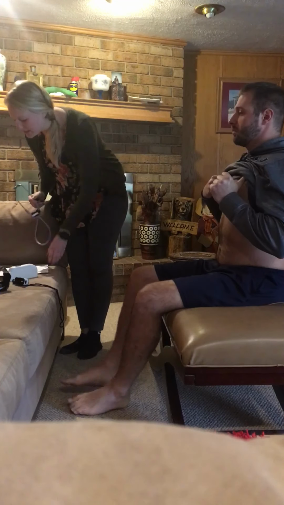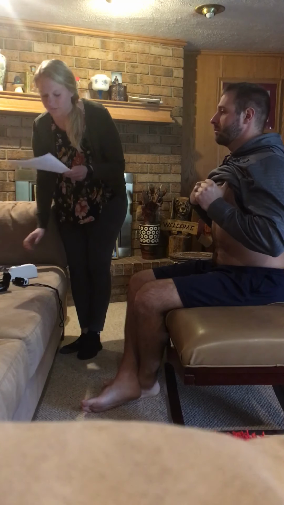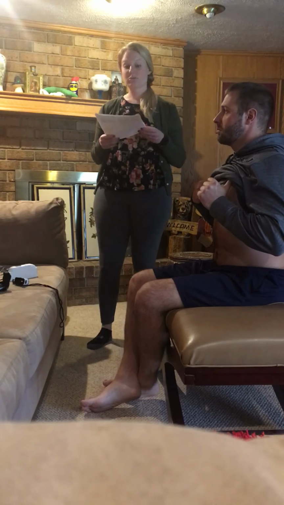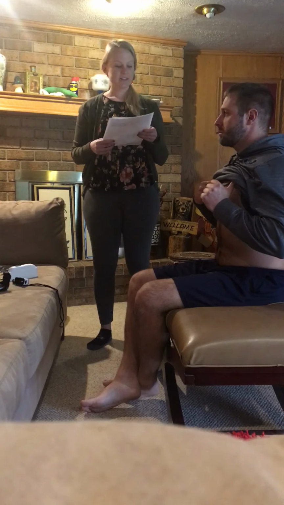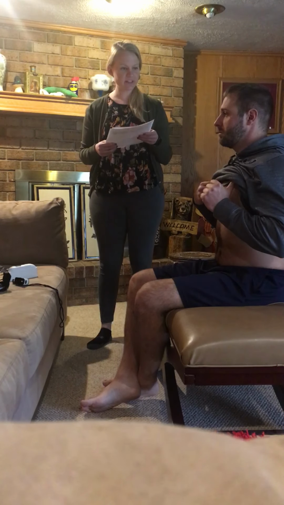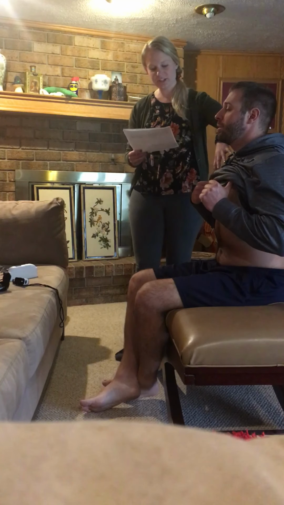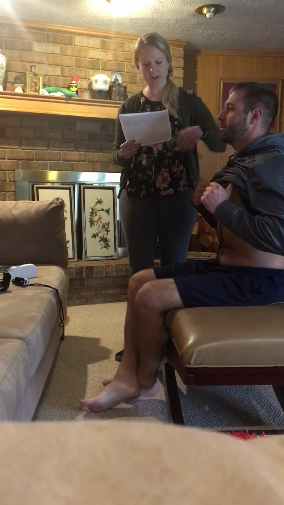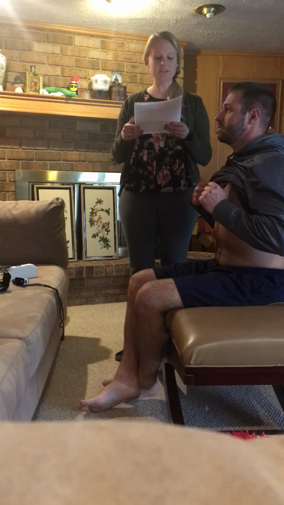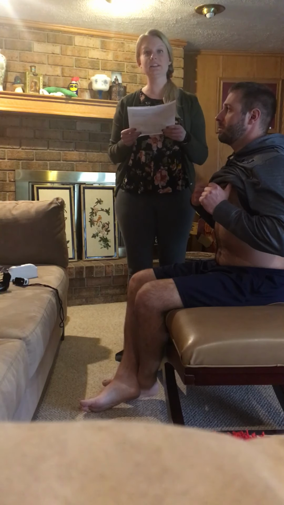Good. I heard both S1 and S2 heart sounds, and a normal sinus rhythm. Now, can you just take a deep breath for me and let it out slowly? As you can see, his chest expansion here is regular and even, and there's no labored breathing.